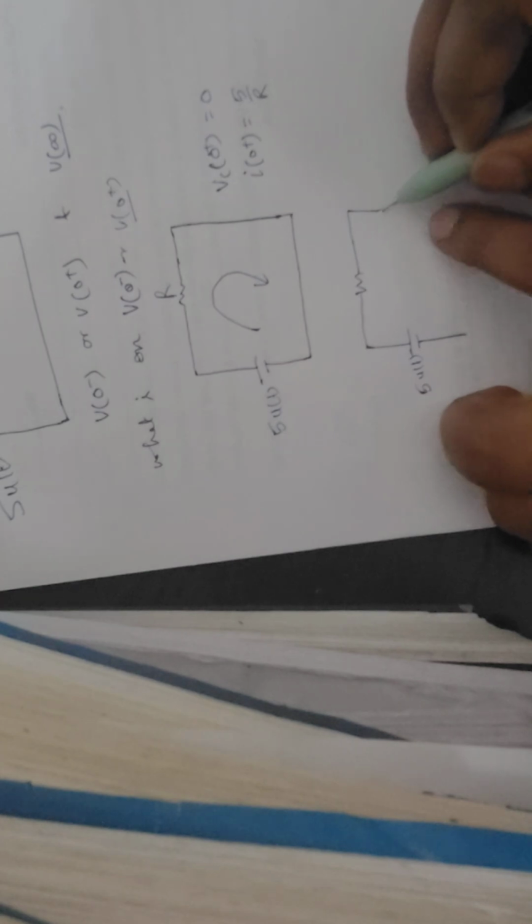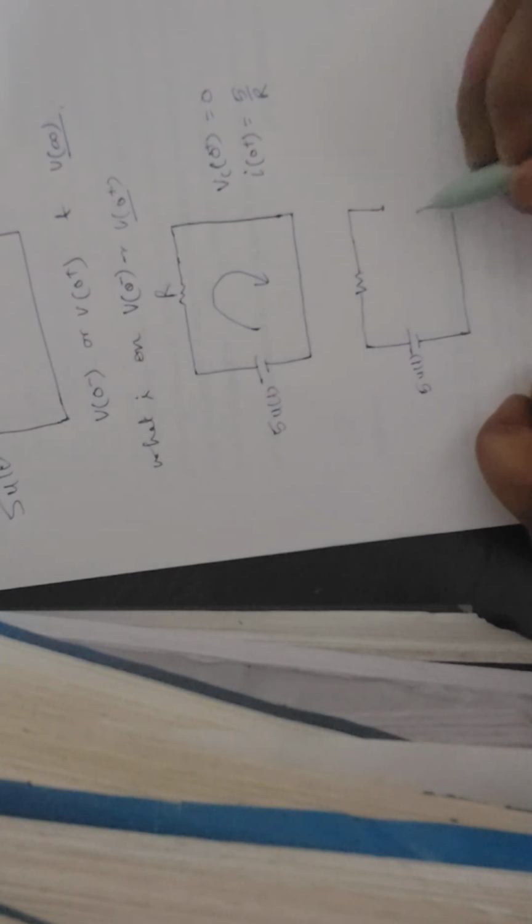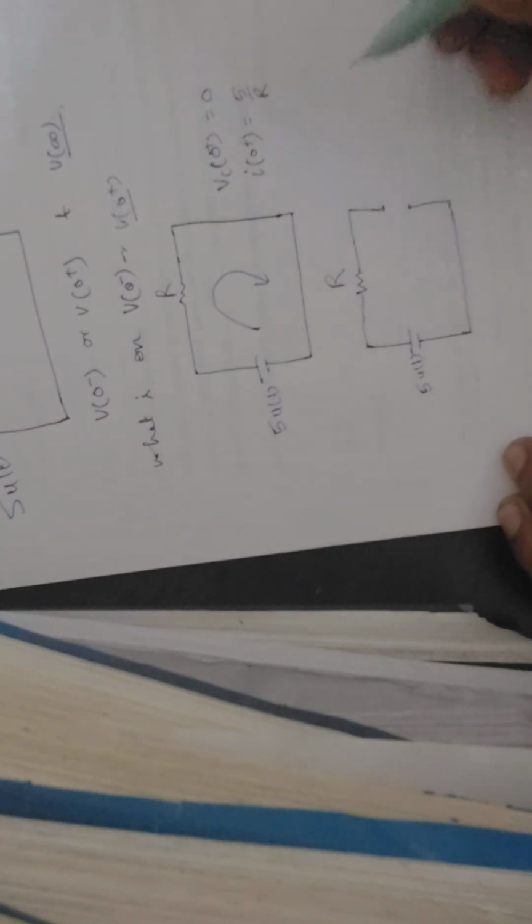At infinity the capacitor is fully charged, because all of the energy is going from the source to the load side.